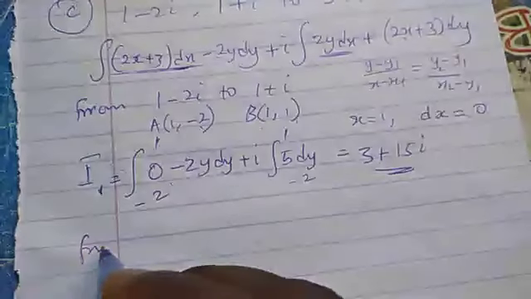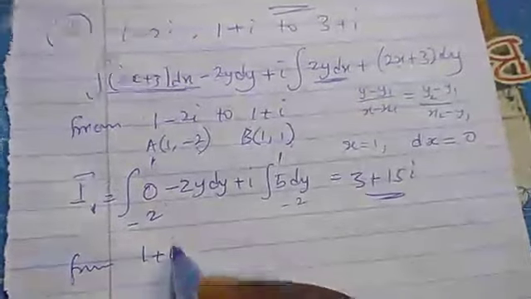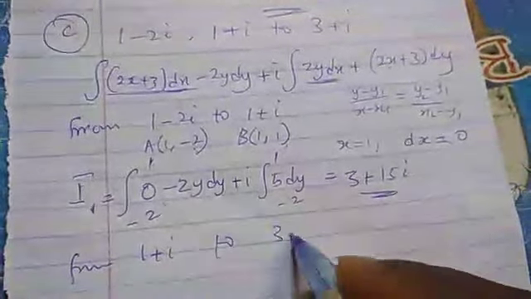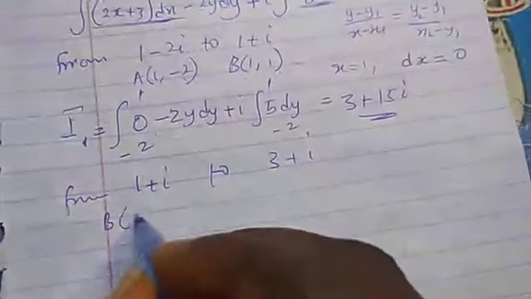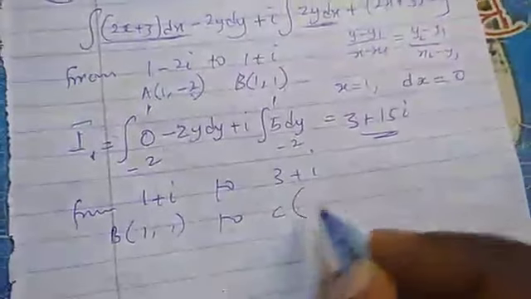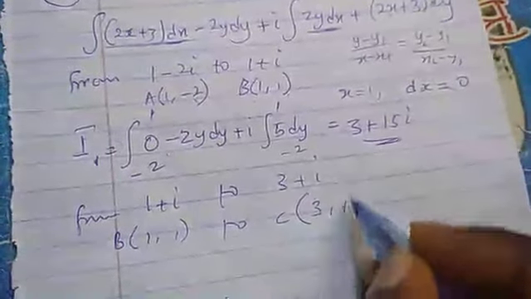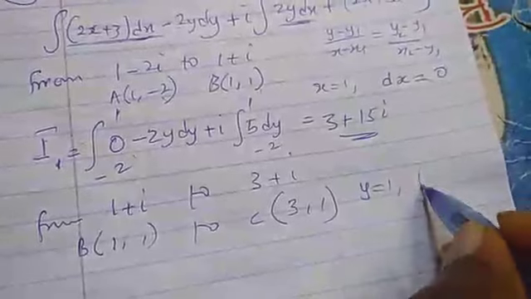Now, for the last one, we can now say that along this path, 1 plus i to 3 plus i, let's say this one is this to point C, 3, 1. If you apply this formula, you are going to have y is equal to 1, so that dy will be equal to 0.